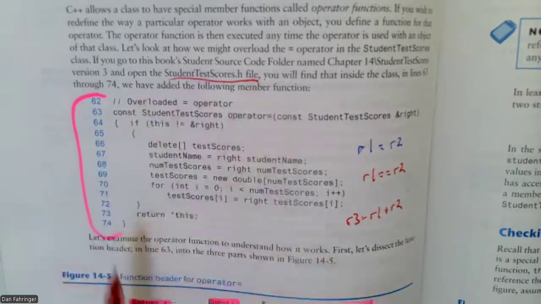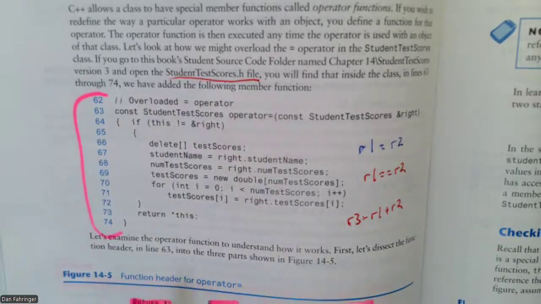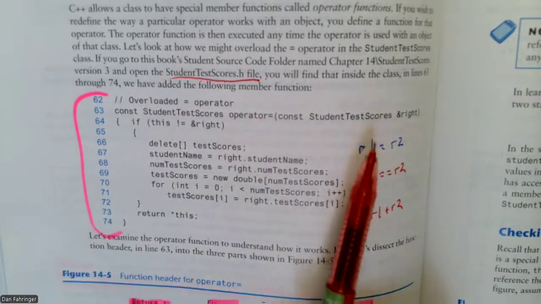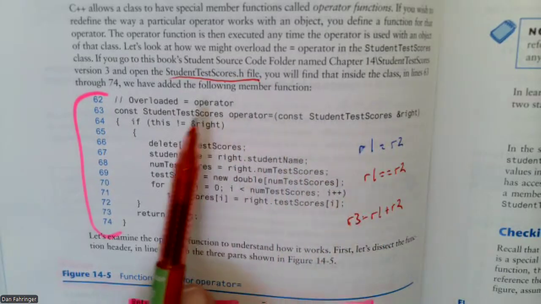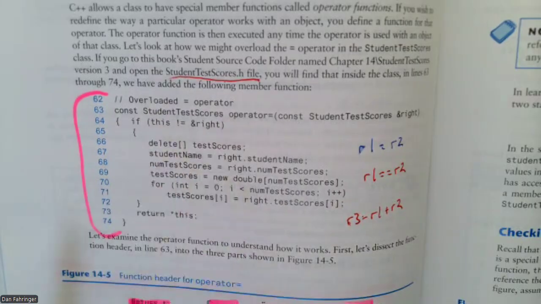So again, are you going to memorize all this syntax? Nope. Do you know now that we can overload operators and get through maybe 85% of this and then tweak it? Yeah, that's the answer.